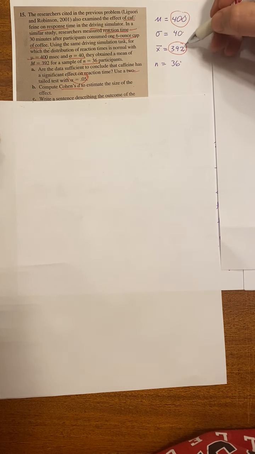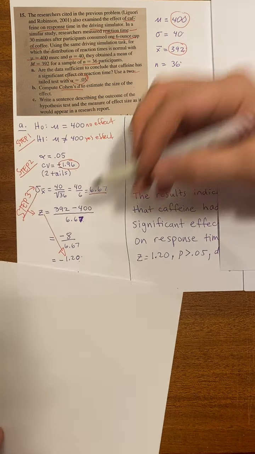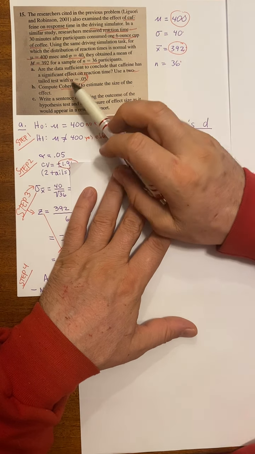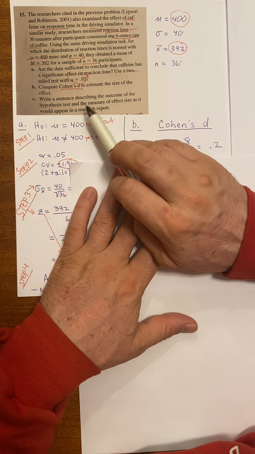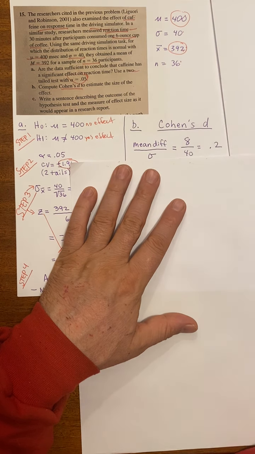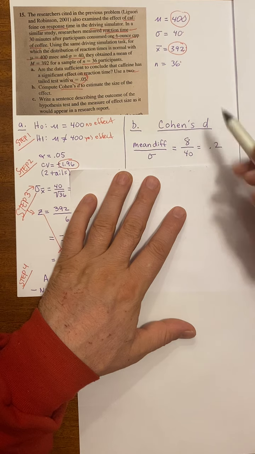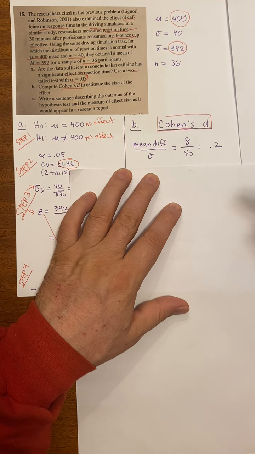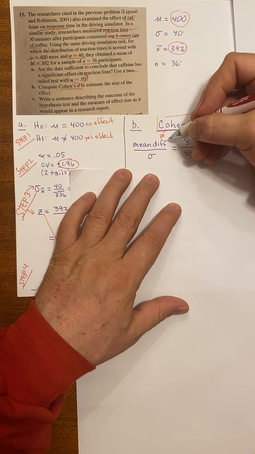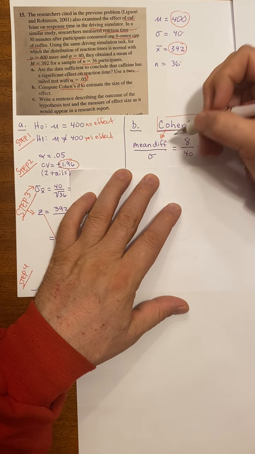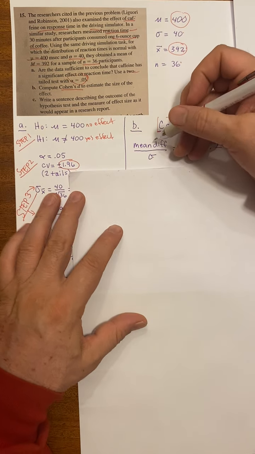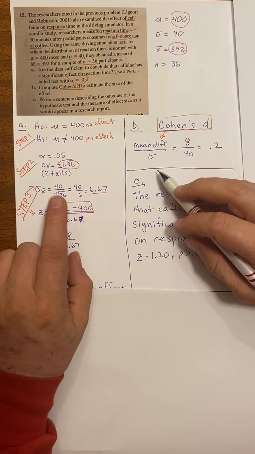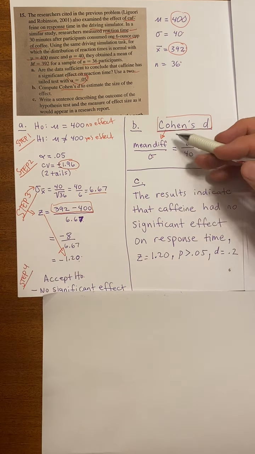So even though there is this difference between the two and it was not significant, we at least want to know what that difference was in terms of Cohen's D. Here, we're saying that the way that we can calculate Cohen's D is the formula is the mean difference divided by the standard deviation. What do I mean by mean difference? It is that difference. The sample mean minus the population mean.